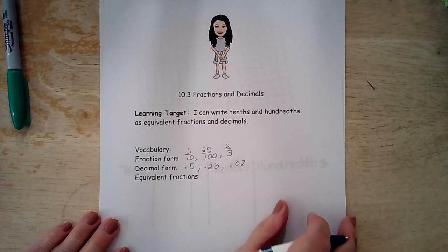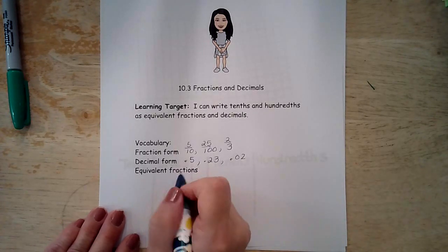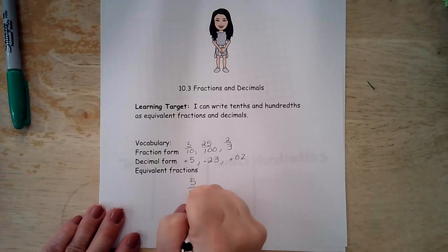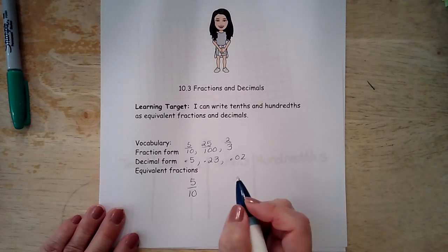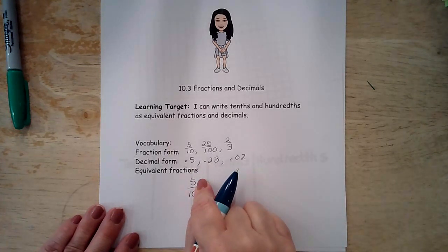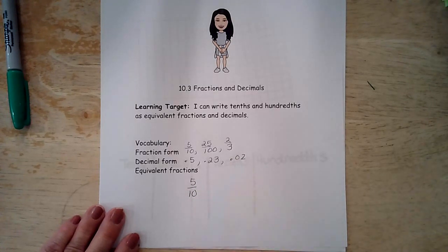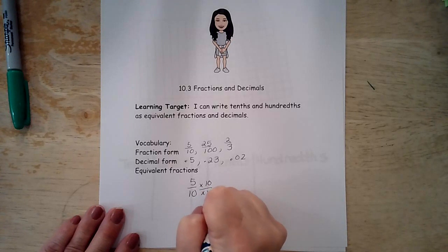Now, equivalent fractions, you may or may not remember. I hope you remember this from when we were working with fractions a few chapters ago. Let's just take any fraction. I'm going to pick 5/10. To make an equivalent fraction, or a fraction that is equal to that, you can multiply the numerator and the denominator by the same number. So I'm just going to pick 10. Whatever I do to the numerator, I must do to the denominator.